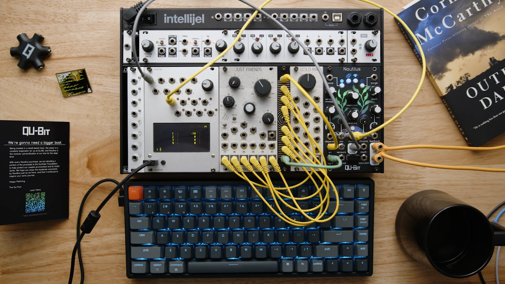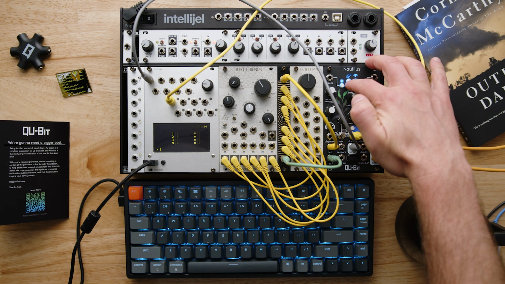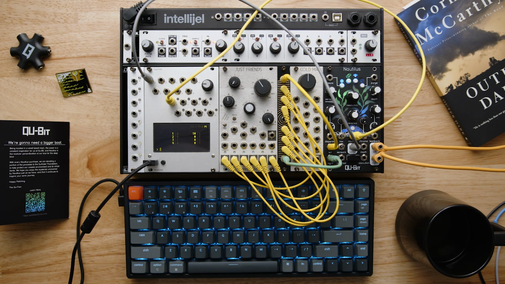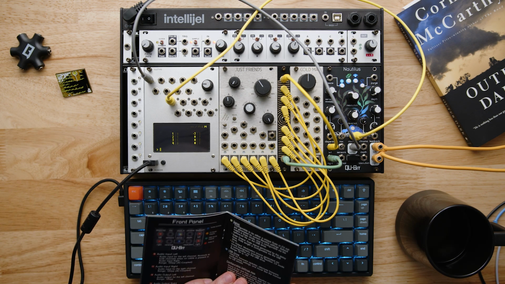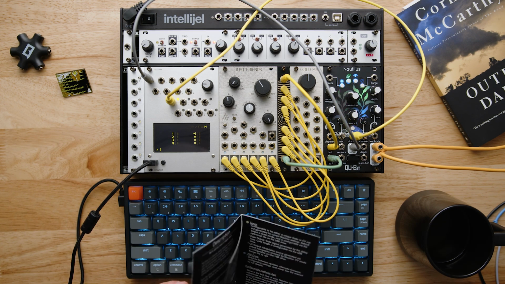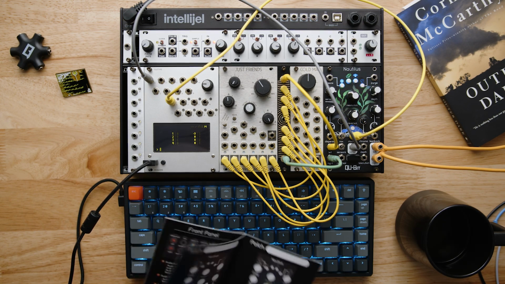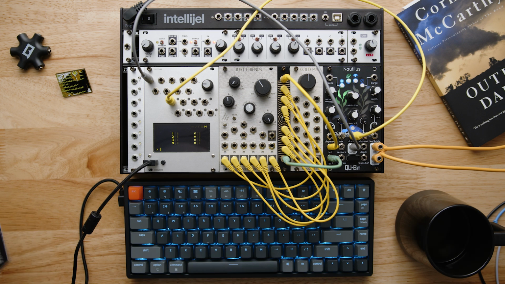There are 4 different delay modes that Nautilus can operate in. Blue mode is kind of like standard. Let's see what the green mode is. I think it's Doppler mode, right? Yeah, okay, so it's Doppler mode, I'm remembering.